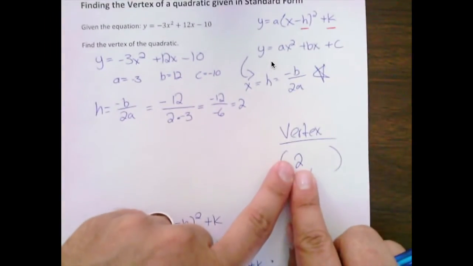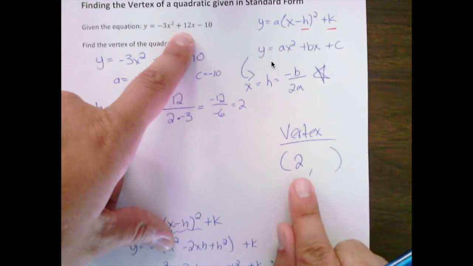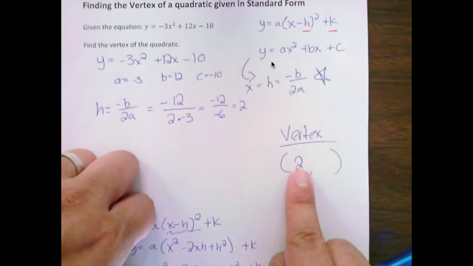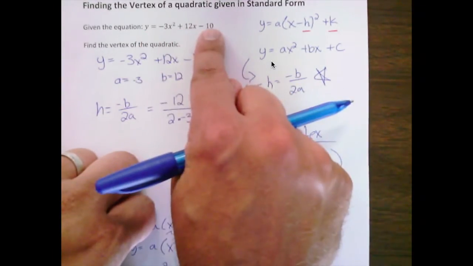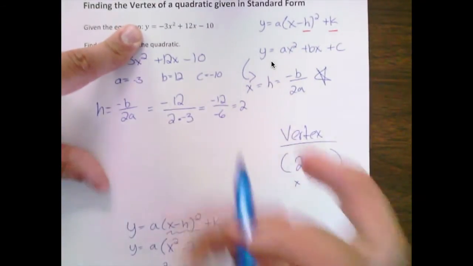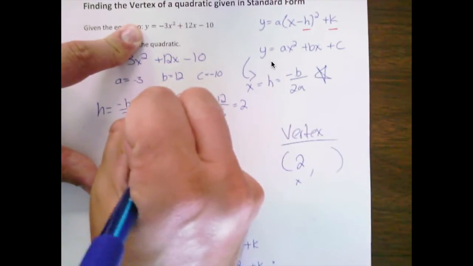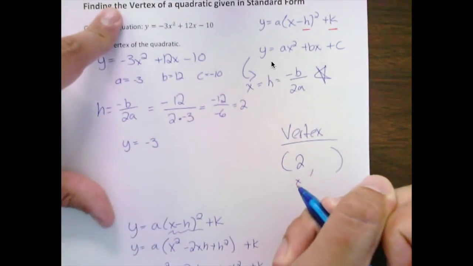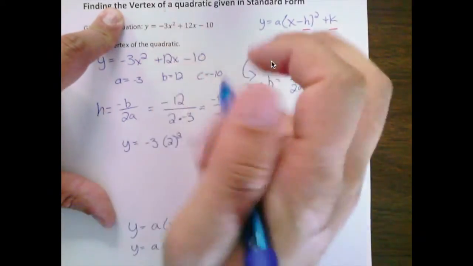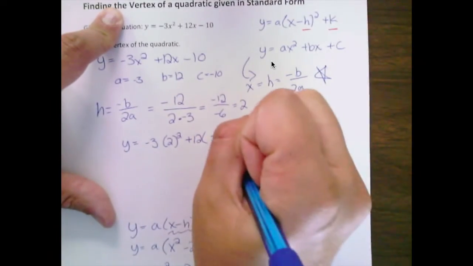Well, if I know x is 2 and I have an equation, why don't we combine the knowledge of what we know about x with this equation? So what I'm going to do is take this x value, plug it into this equation, simplify, and see if I can get a y value. So starting with this top equation, I'm going to start with y equals negative 3, and since I'm plugging in for x here, I'm going to put in parentheses 2 squared plus 12 times 2, parentheses, minus 10.